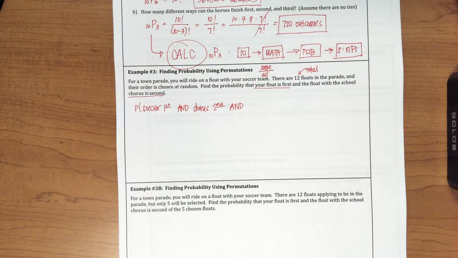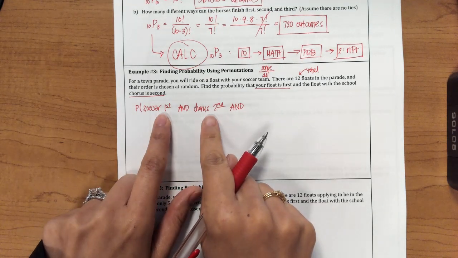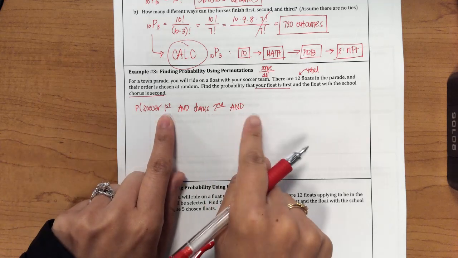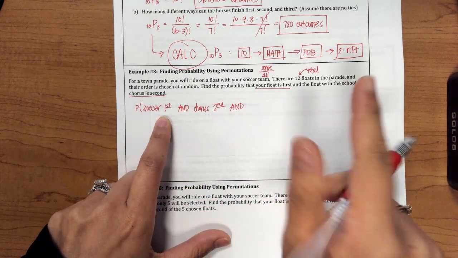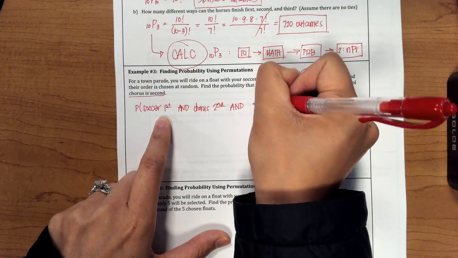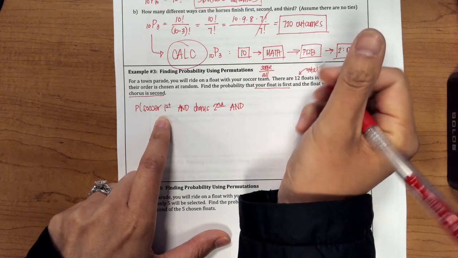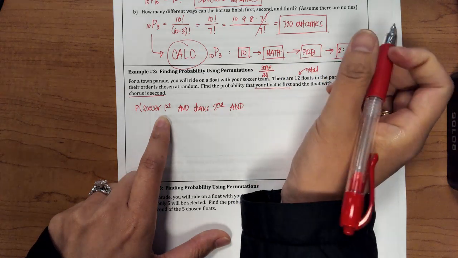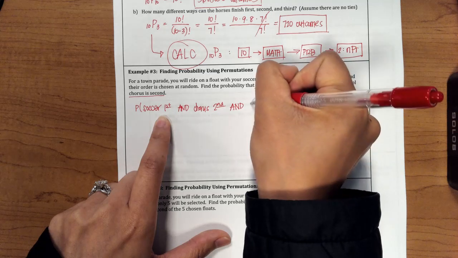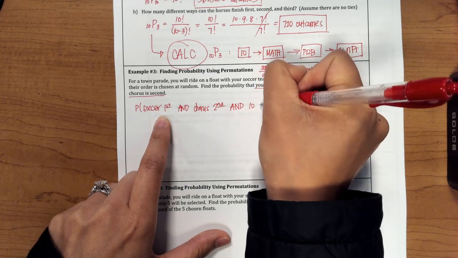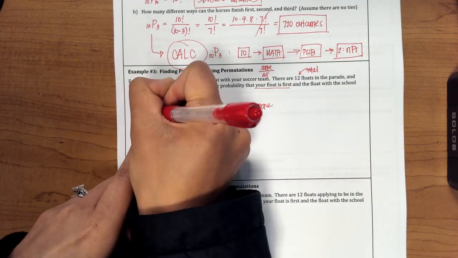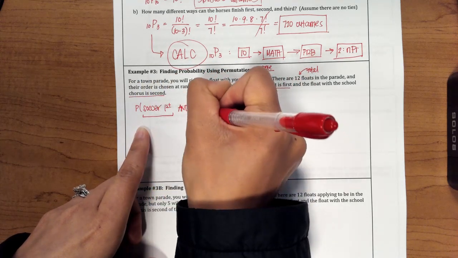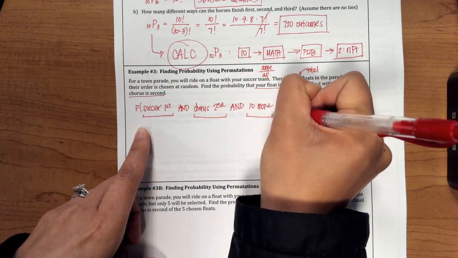Because there are 10 more floats that have to happen. So you do have to consider that it's not just taking the first 2 floats. We have to consider the rest of them as well. Okay. In this case, it doesn't actually make a difference, but later it will. So I'm going to put in that there are 10 more floats. Okay, so there's 1, this has to happen, 2, and then 3.